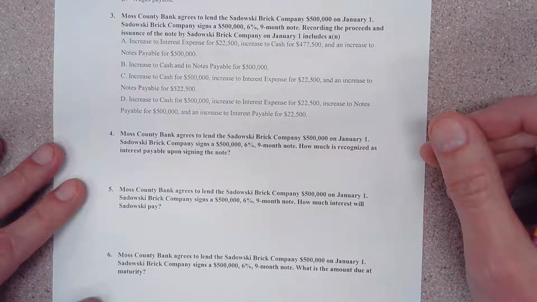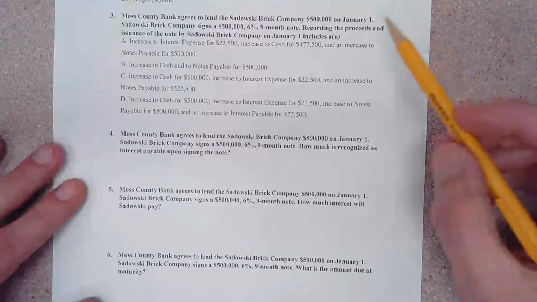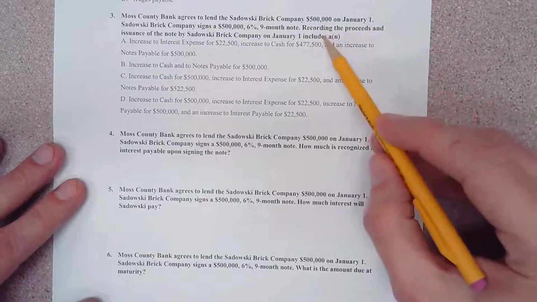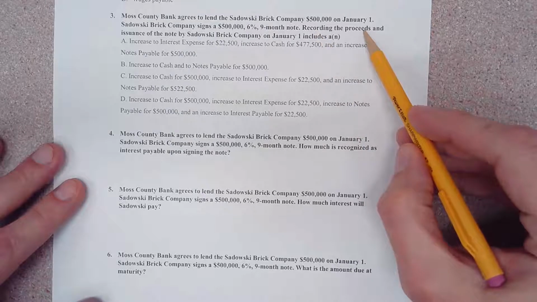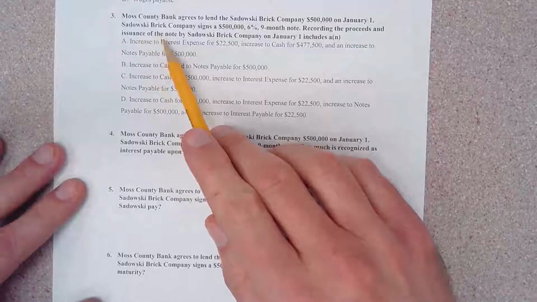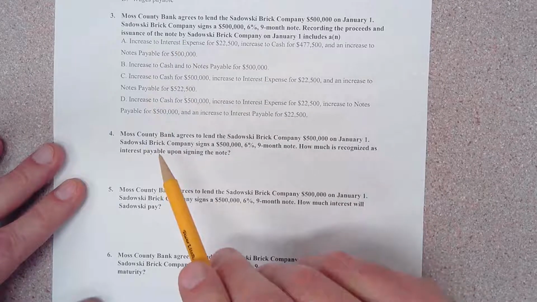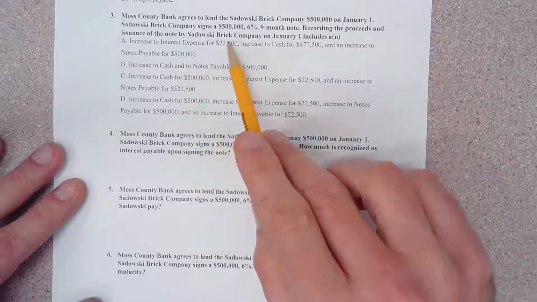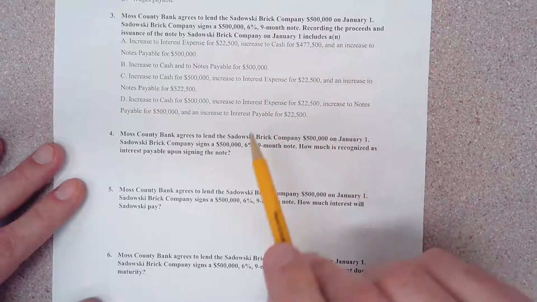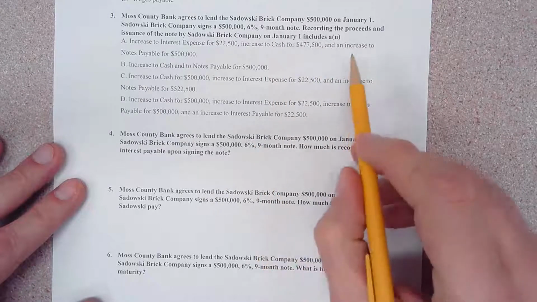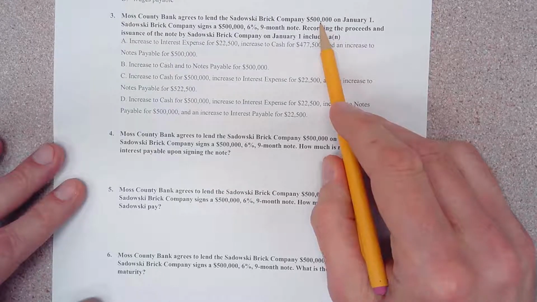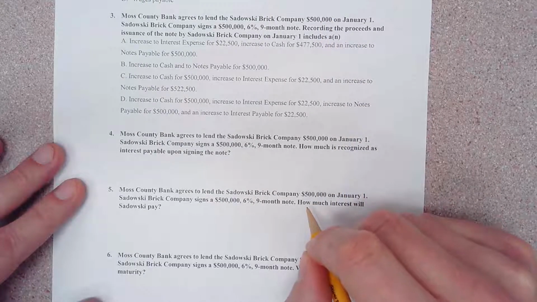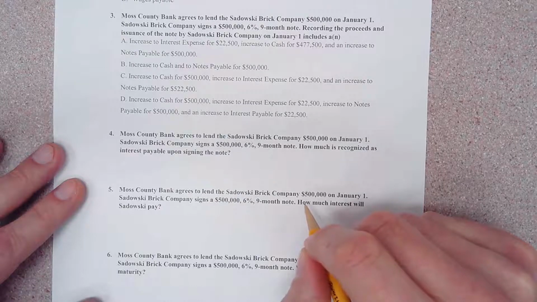Okay, so what happened? There's only two things that happened here. Let's look very carefully at the actual question, which is not, there's no question mark, but this is the question. It says recording the proceeds and issuance of the note. Those are the only two things that we want to know here. By Sadowski Brick Company includes what? Well, proceeds. What proceeds did they get? They got $500,000. So when we look for our choices, we better find one where we're getting $500,000 in cash.